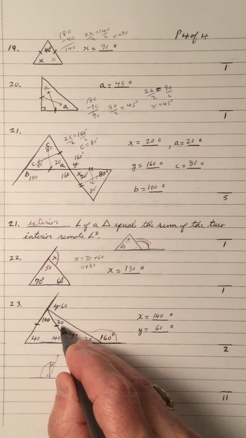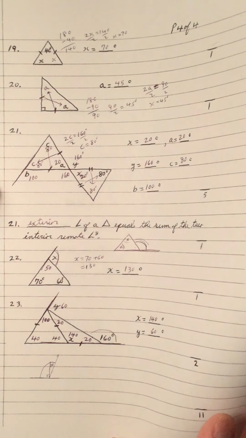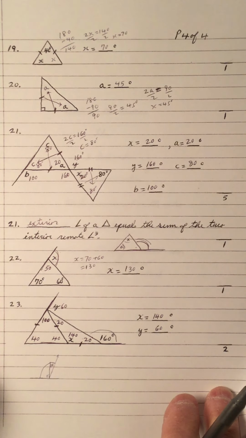So I have to go all the way through using all the ideas that we practiced in all the videos up to this point on the exterior angle of a triangle.